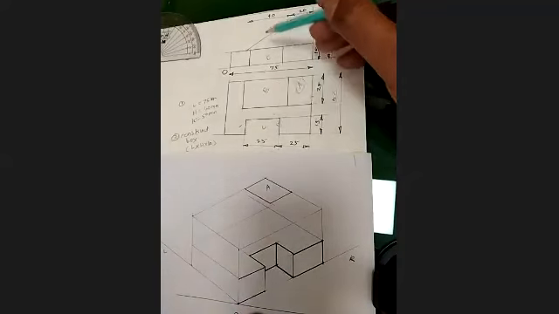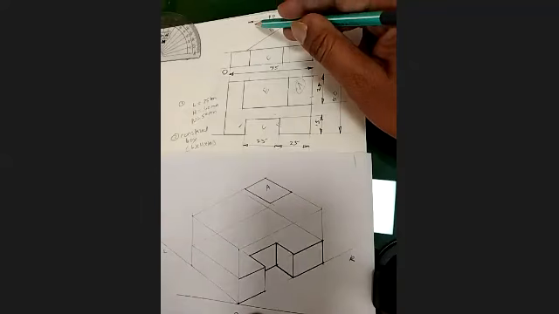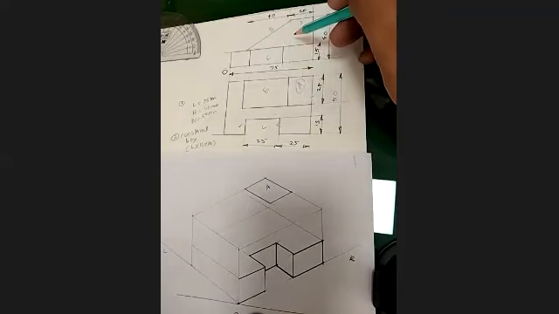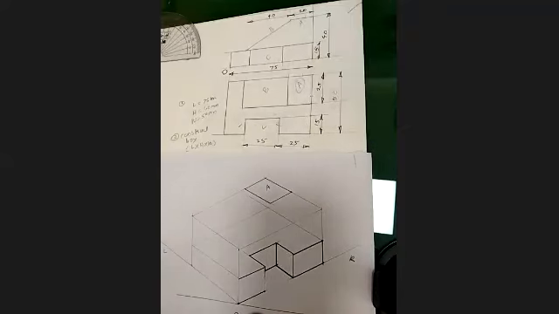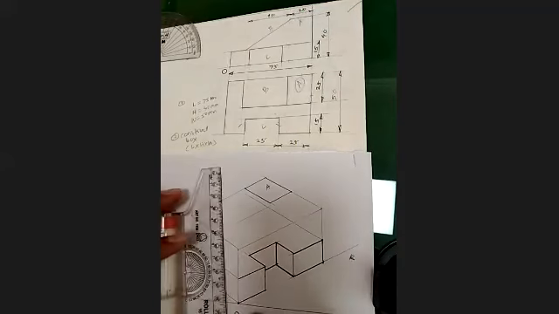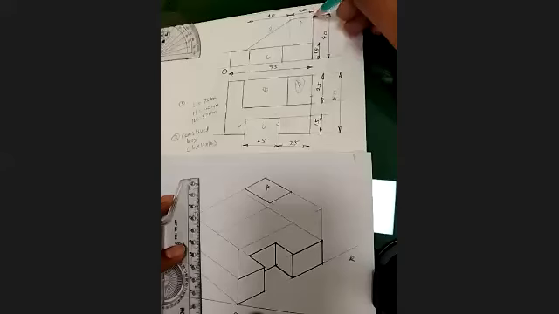For B, this is the inclined one, and at a 40 millimeter distance from one end, you are going to get from here 20 and then 40. How much is this? This is 15, so the remaining is 25.